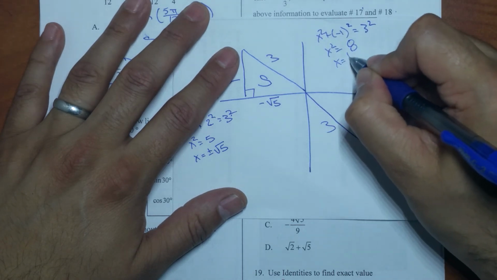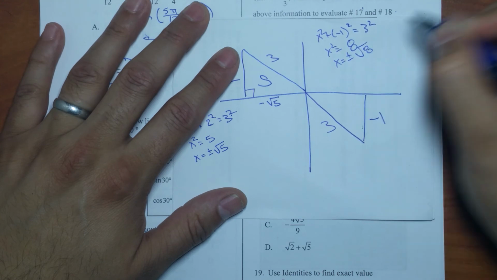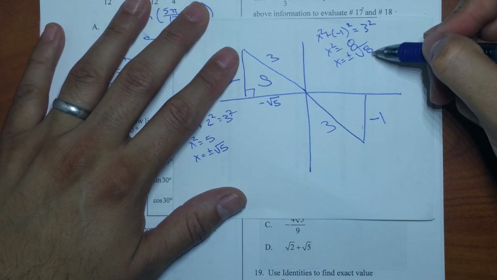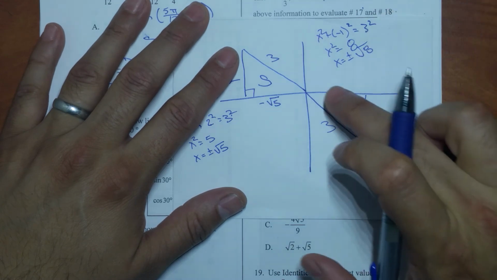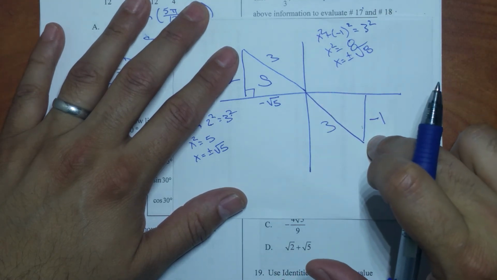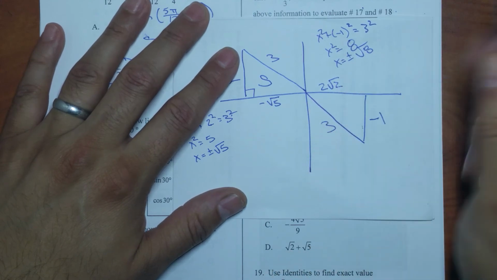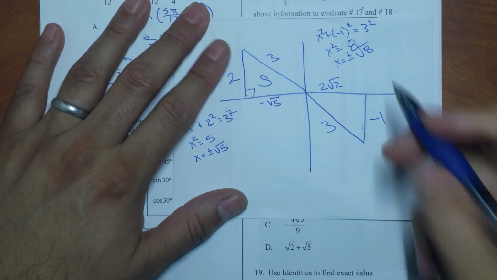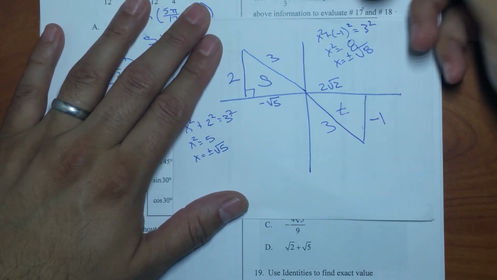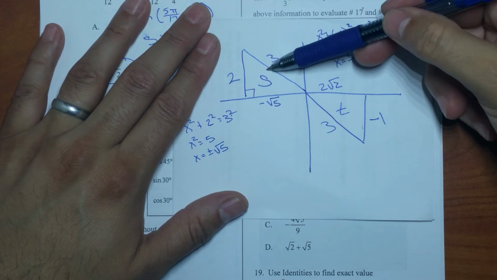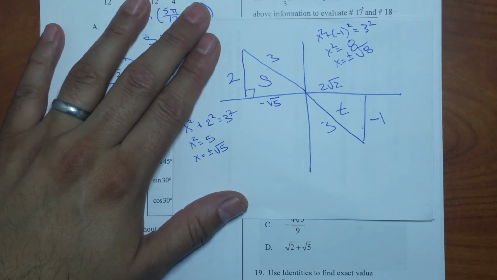So x equals plus or minus square root of 8. Now, can I factor that square root of 8? Yes, I could take out a 4, right? So x is going to be, in quadrant 4, positive, right? It's going to be a positive 2 rad 2. So this is my t for this one right here. So I have the s values here and I have the t values here.